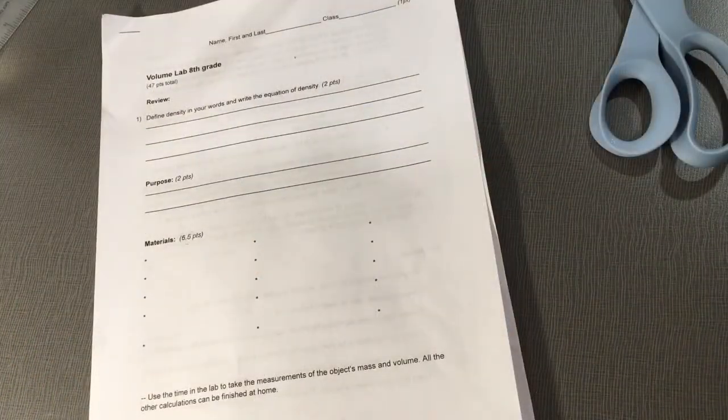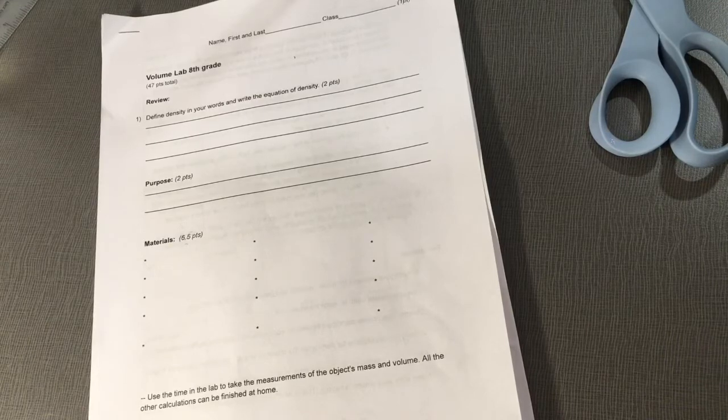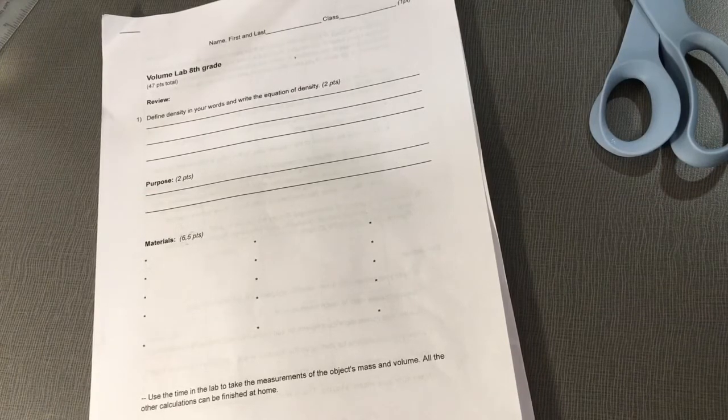All right, you are ready to begin your experiment. Remember, use the time in the lab to take the measurements of the object's mass and the volume. All the other calculations can be finished at home. This lab is designed for you to complete it within your allotted time frame.